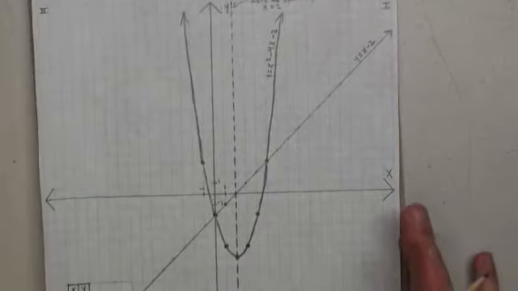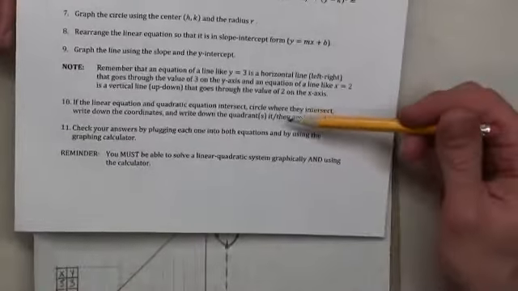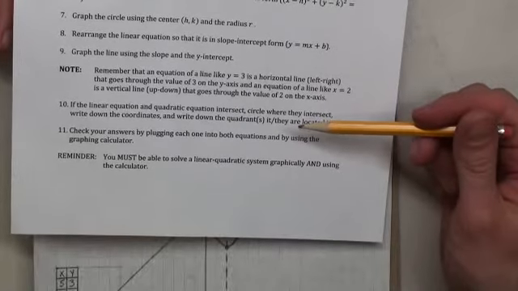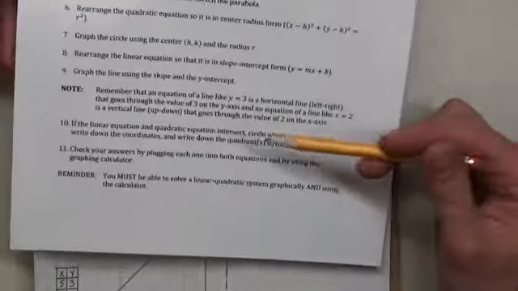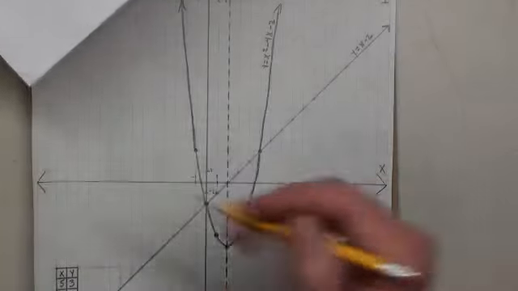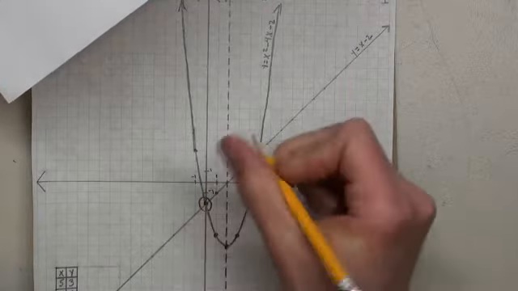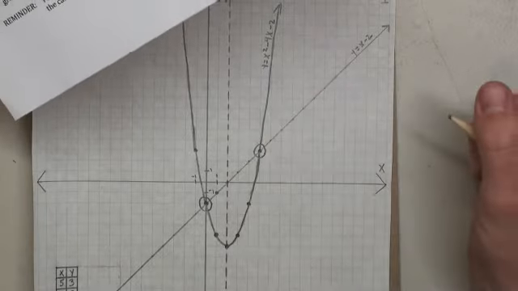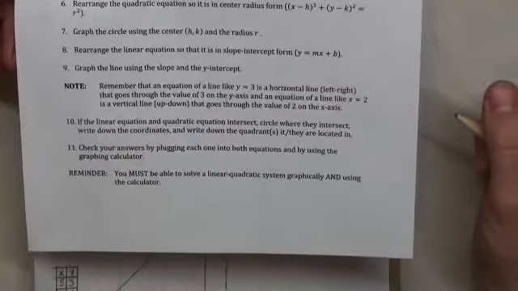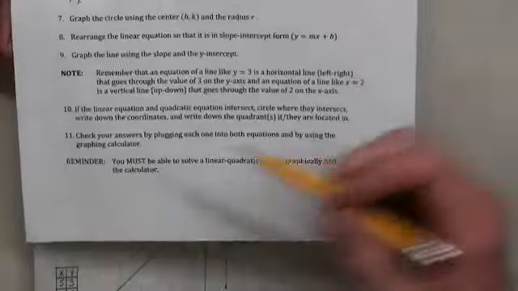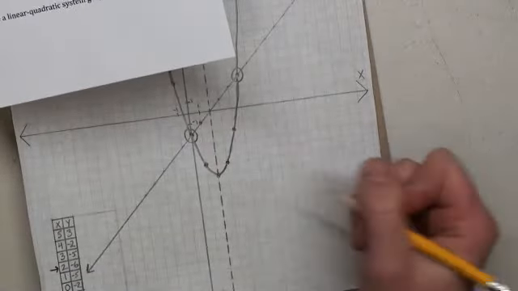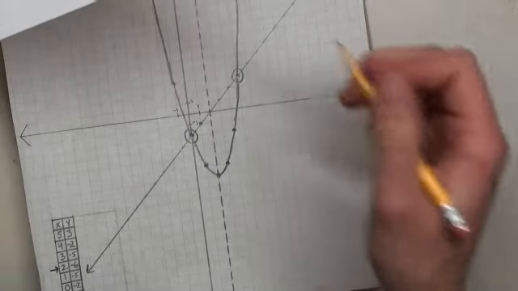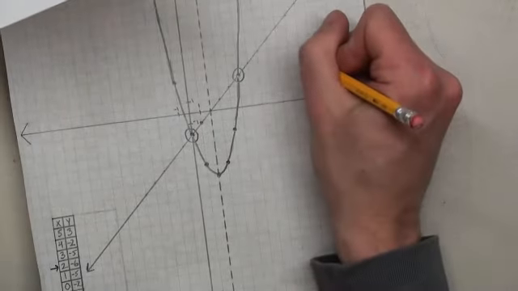Okay? Now, we're almost done. We're on step 10. If the linear equation and quadratic equation intersect, which they do, right? Circle where they intersect. So first I'm going to circle where they intersect. Write down the coordinates. So I'll write down over here, or actually I'll put it right over here.